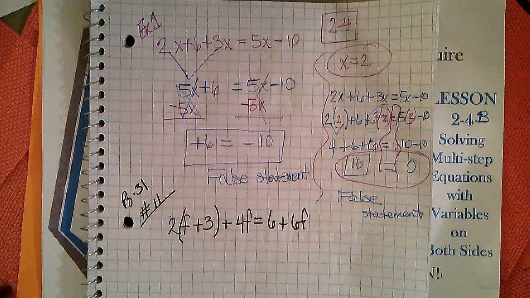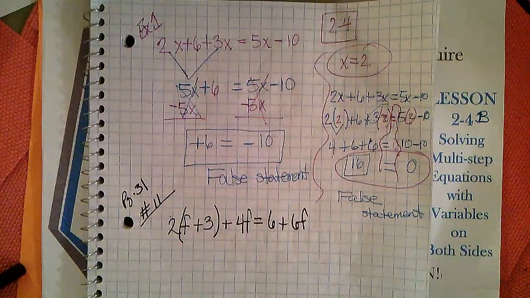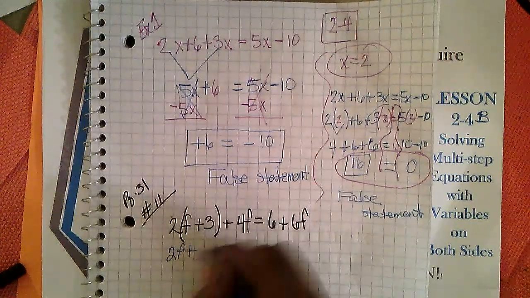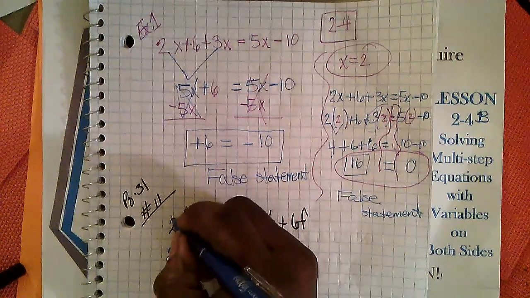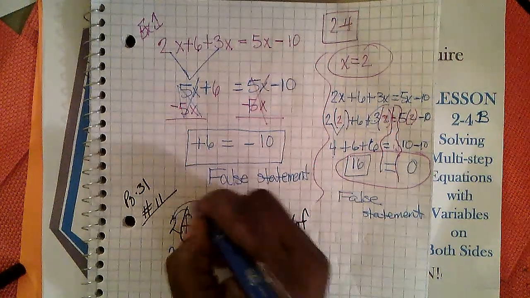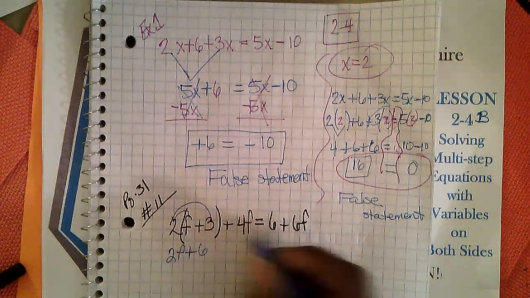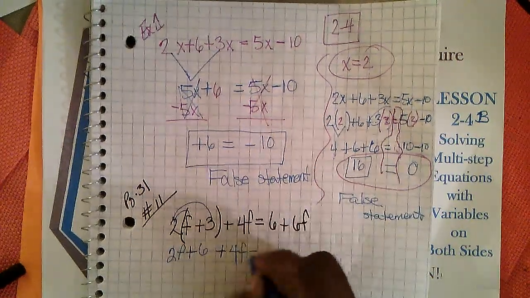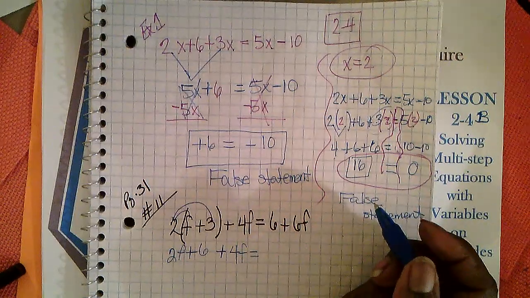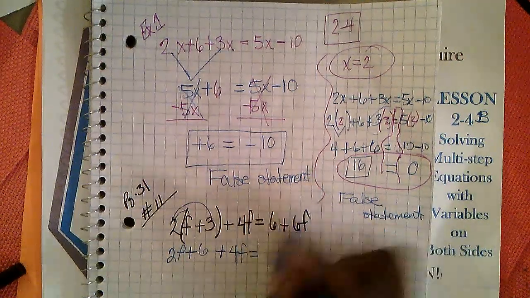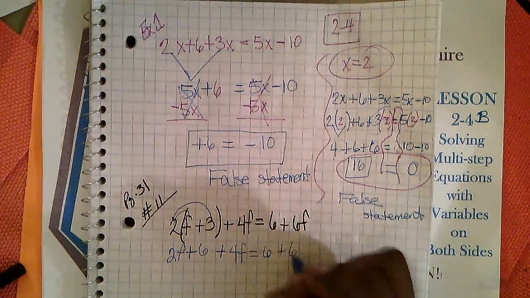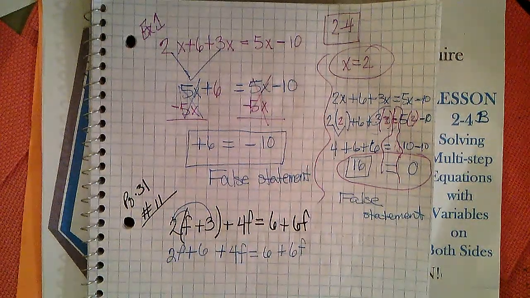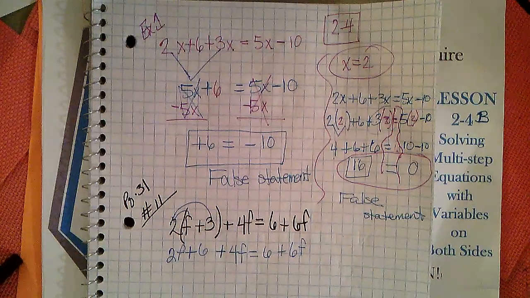So first we're going to combine like terms. So that's 2 times F, and then 2 times 3 gives us 6. All right, so now that we've done the distributive property, let's combine.